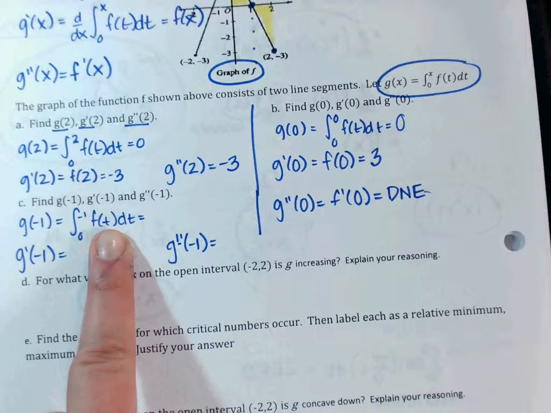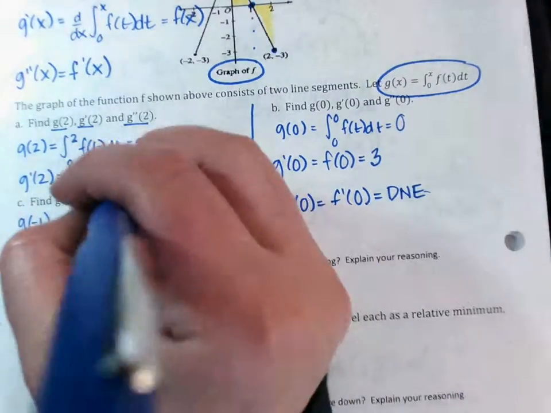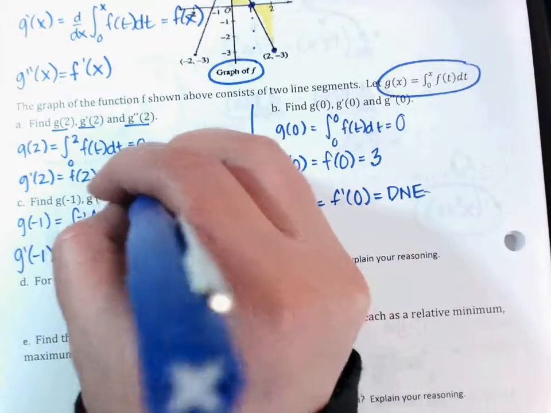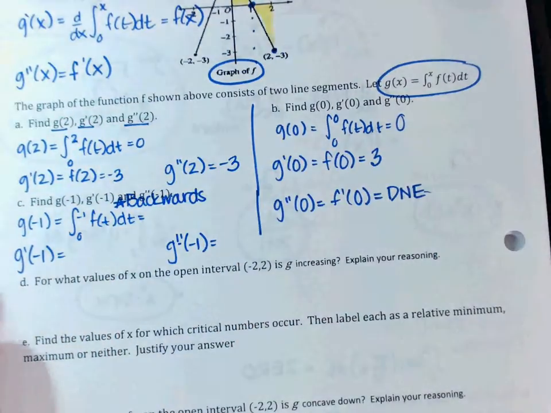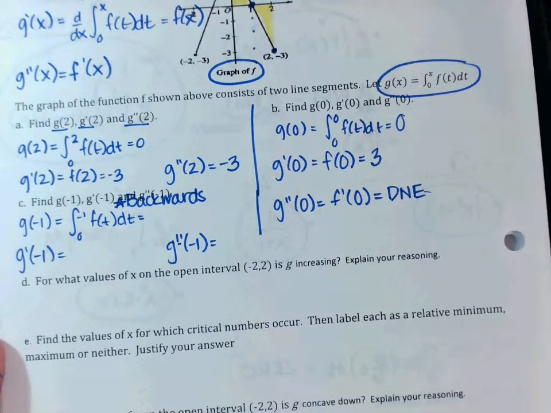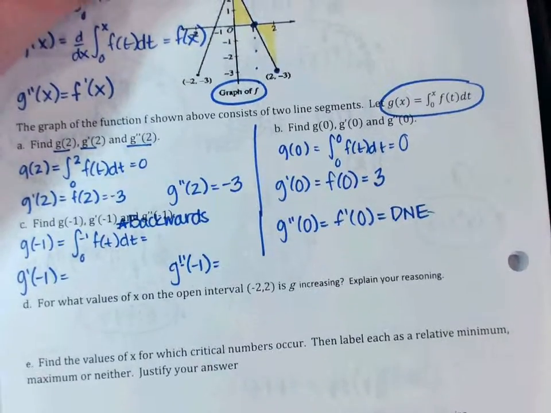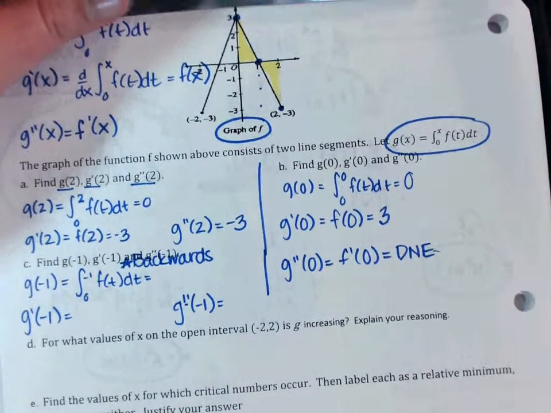There's a negative, and look at the order. Normally the smaller number's on the bottom, the bigger number's on the top. Is that the case here? No, this one is backwards. So when I find the area, I'm going to have to remember to go back and change the sign. So 0 to negative 1, take a look at your picture.